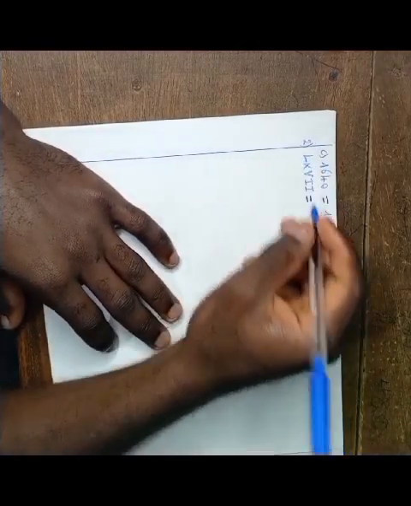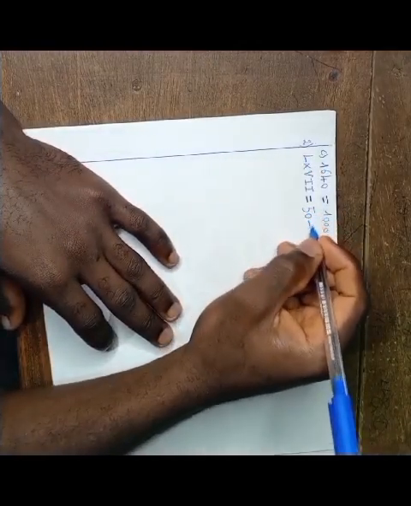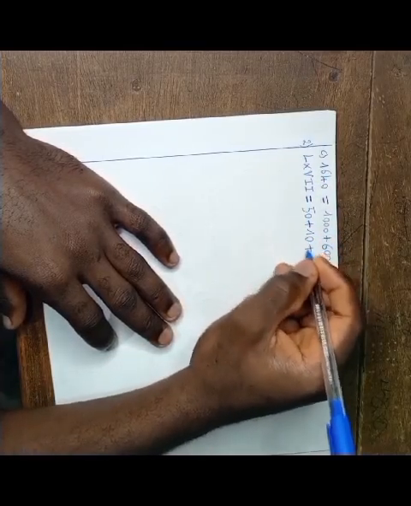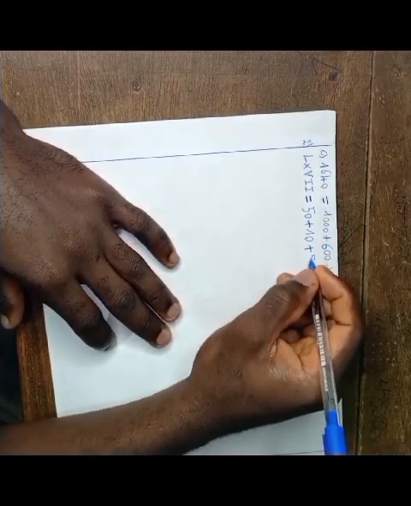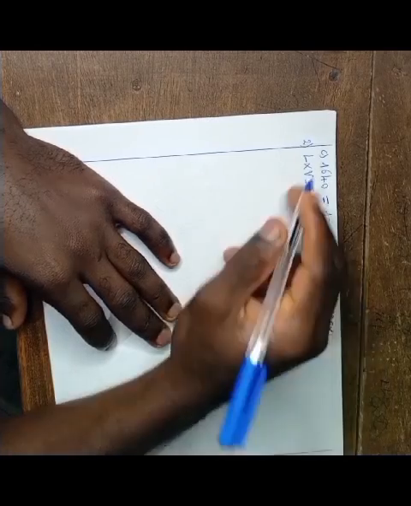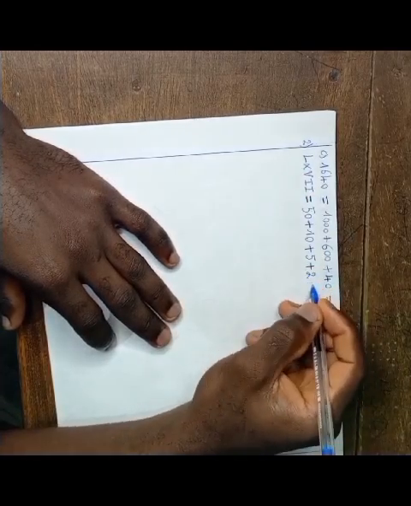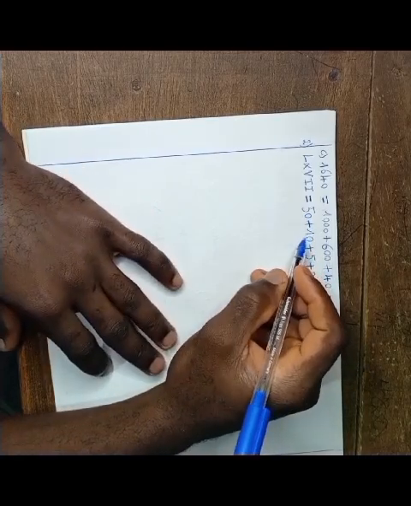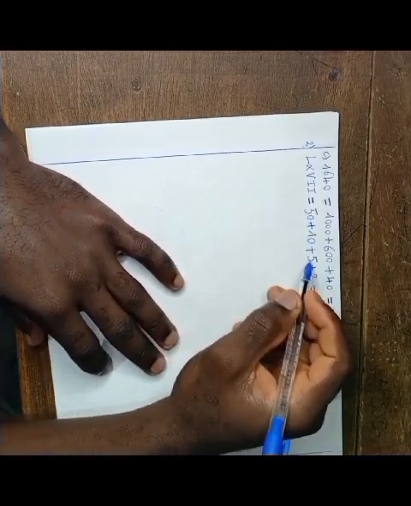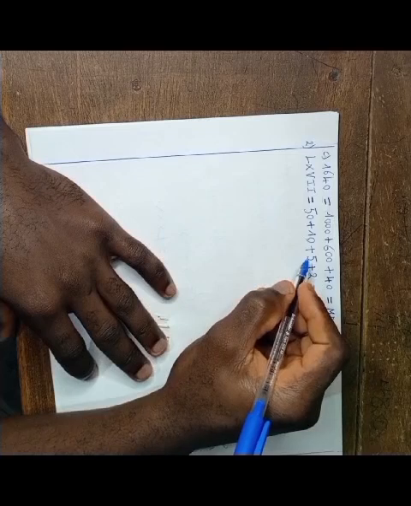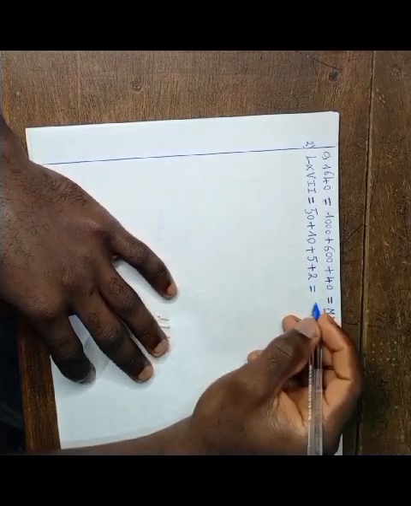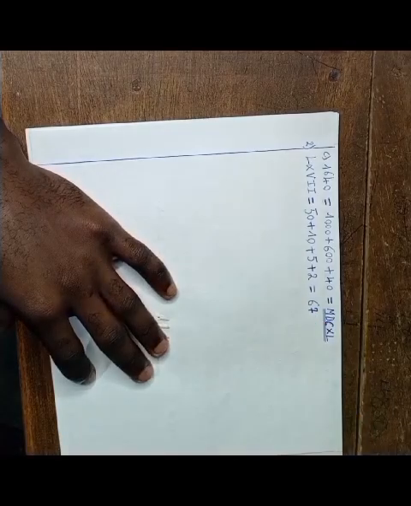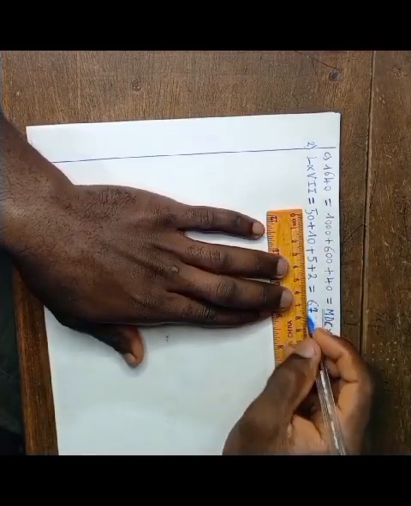L represents the number 50 plus X represents the number 10 plus V represents the number 5 plus I, I represents the number 2. We add 50 plus 10 gives us 60. 60 plus 5 gives us 65. 65 plus 2 gives us 67. That's the result.